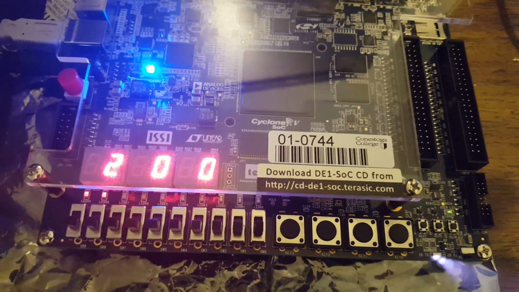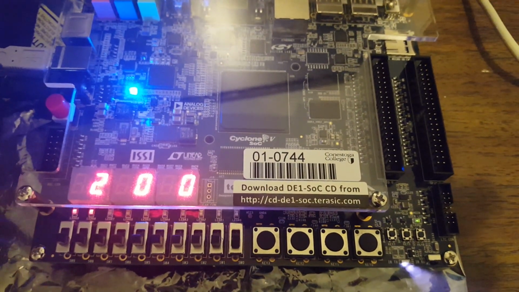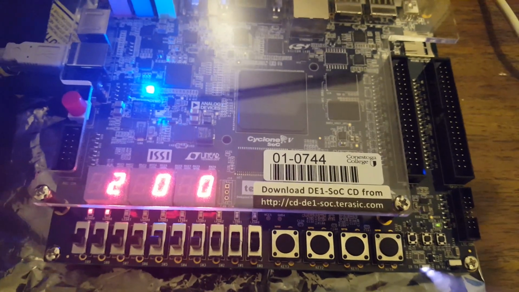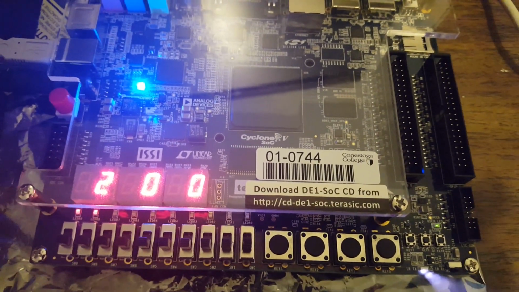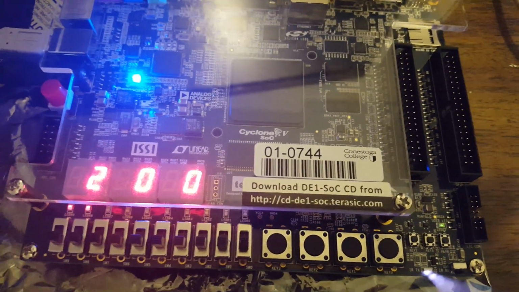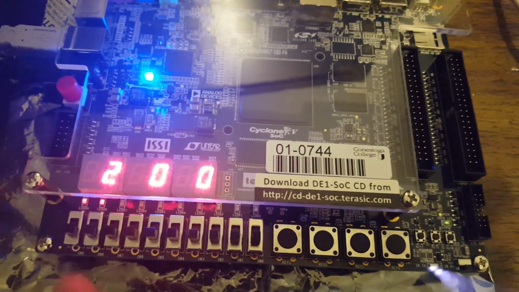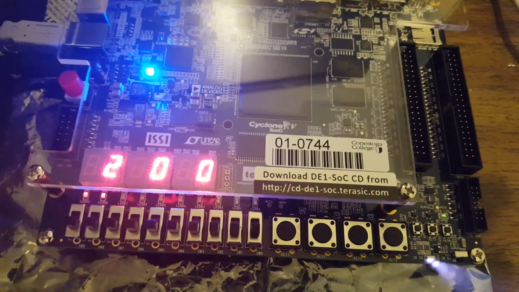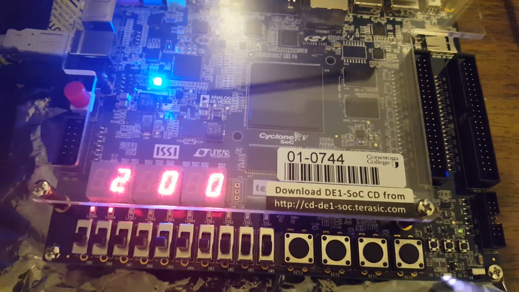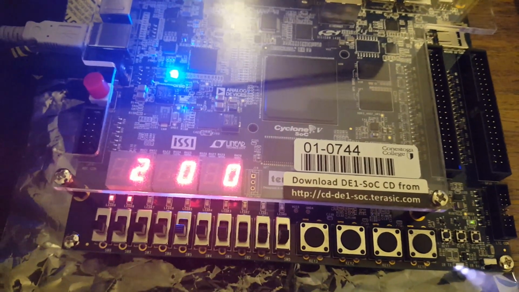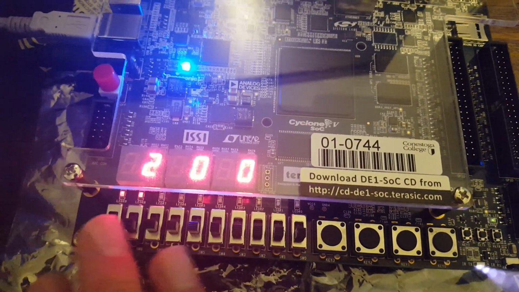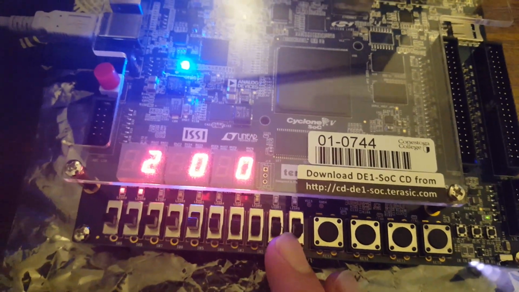So this is a DE1 SOC board, and I have only downloaded the bit stream into the ROM to load onto the FPGA. So to start with, I've got these switch buttons.